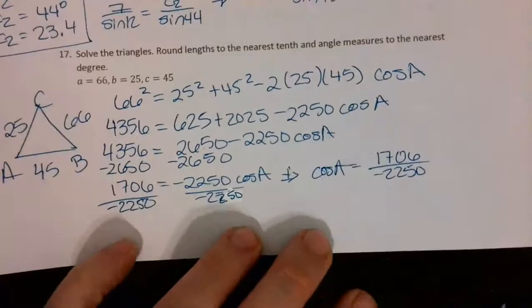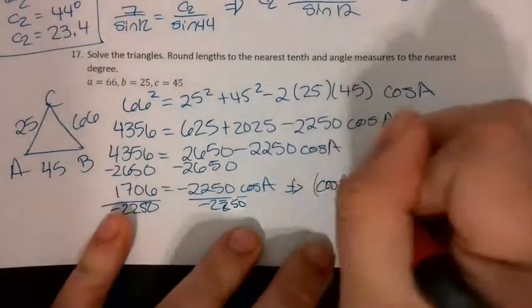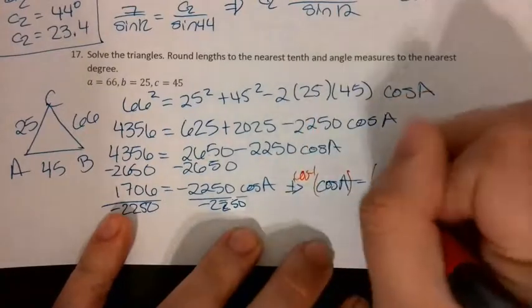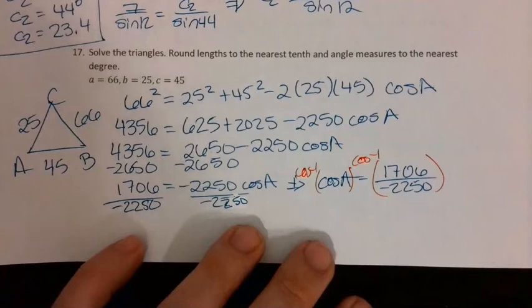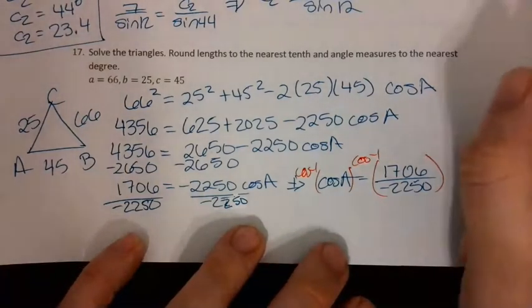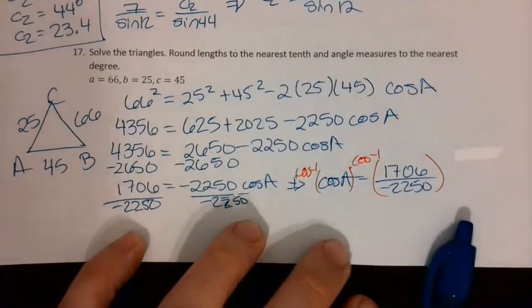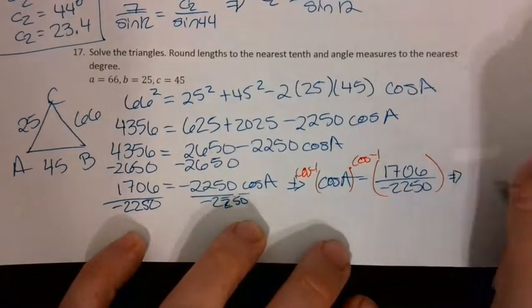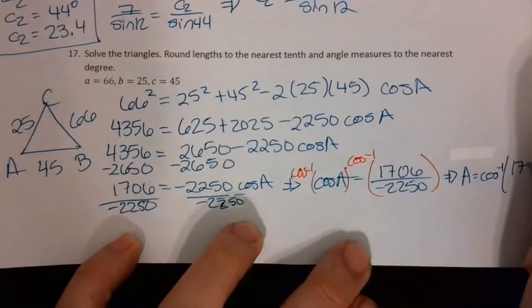I want to find my cosine inverse. So I have A equals cosine inverse of 1706 over negative 2250.